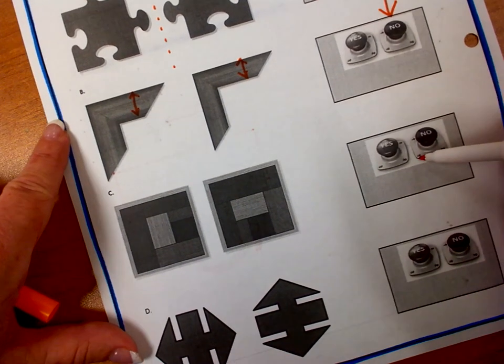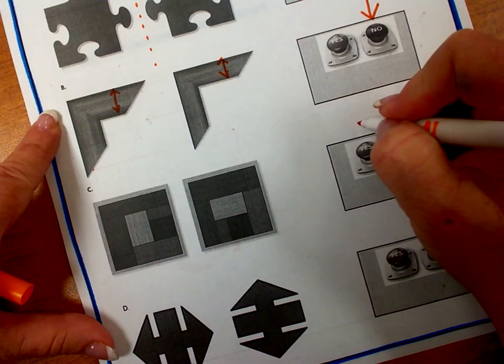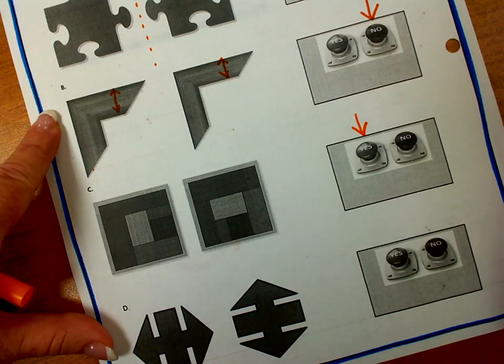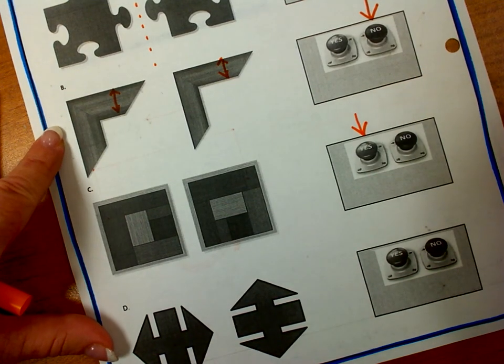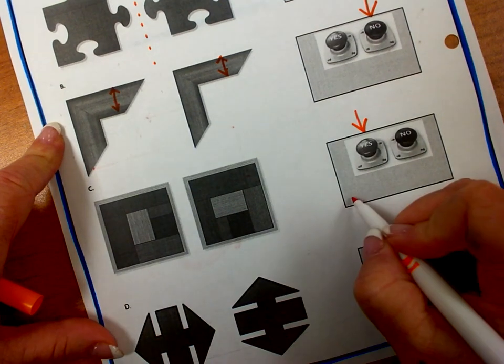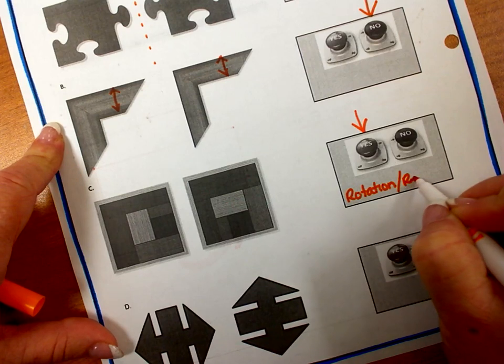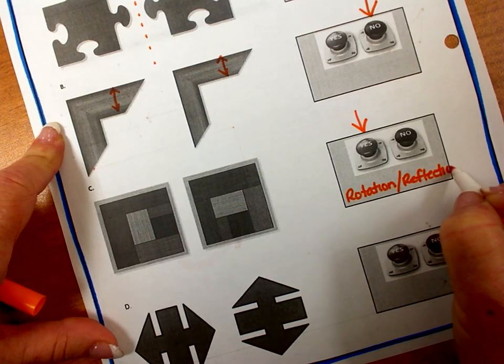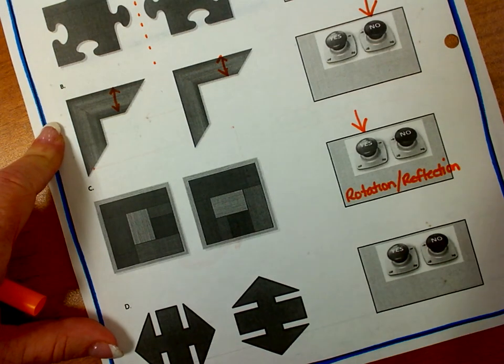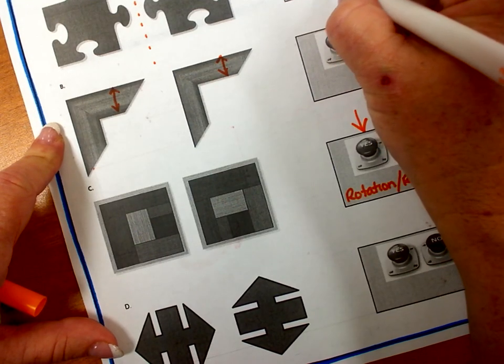This one is probably the hardest one, and this one is yes. This one with a rotation and a reflection, you could map the first figure onto the second one.